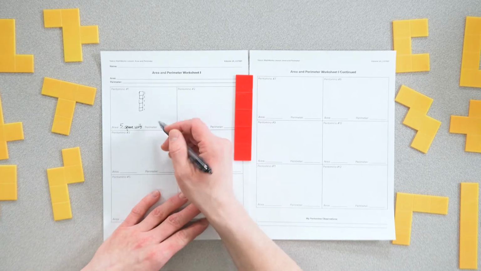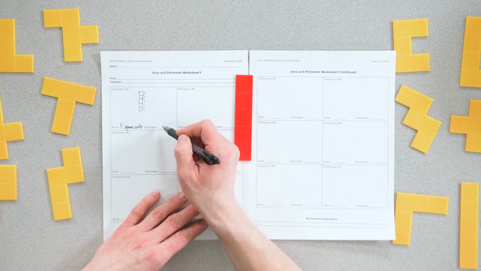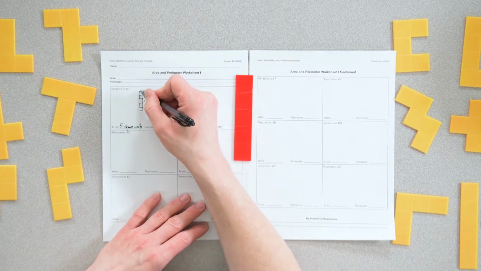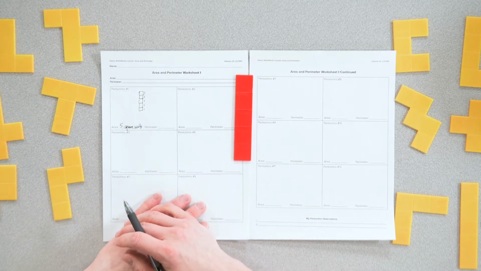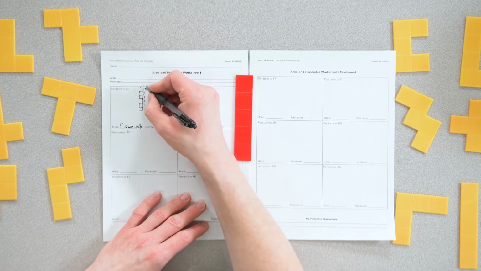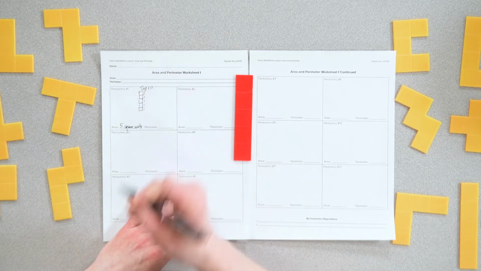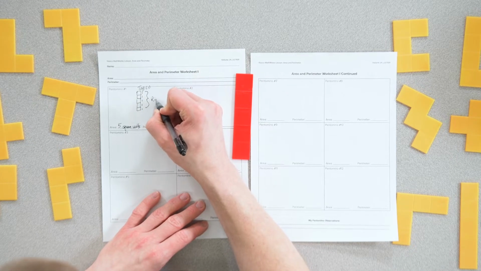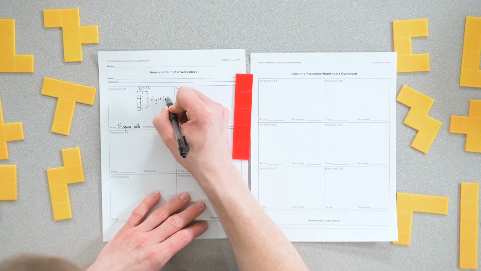The perimeter is the distance around the outer edge. Each of these different edges from each square counts as 1. So for the top of this shape, we know that there is 1 unit. On the right side of this shape, there are 5 units.